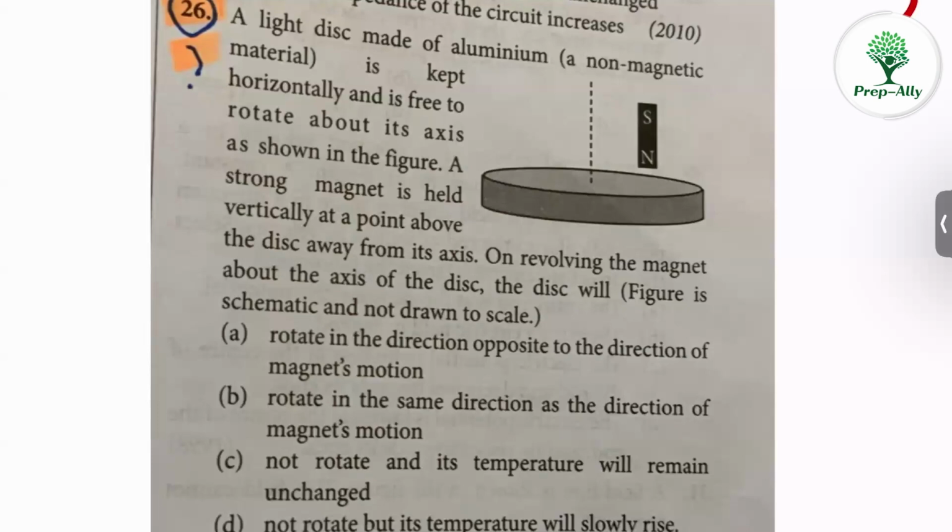A light disc made of aluminium is kept horizontally and is free to rotate about its axis. A strong magnet is held vertically above. On revolving the magnet about the axis of the disc, the disc will rotate in the direction.